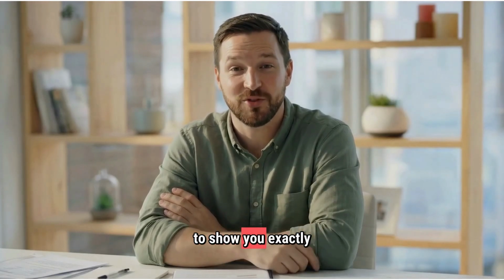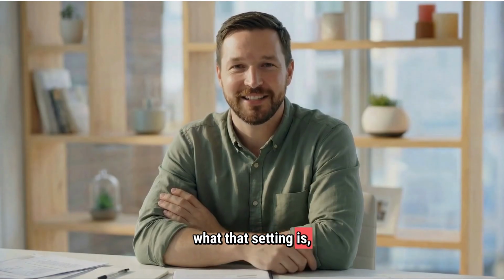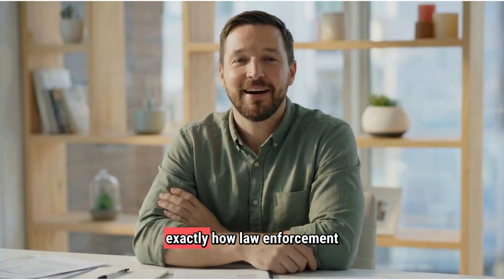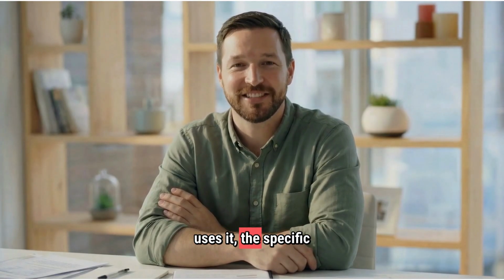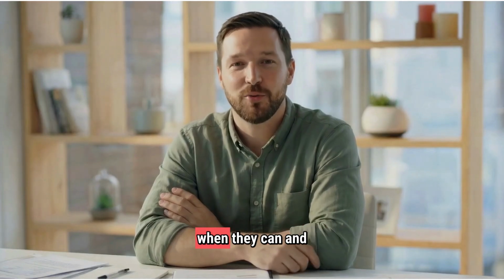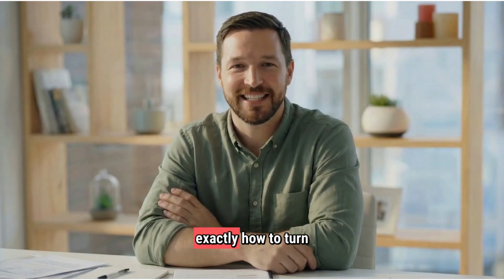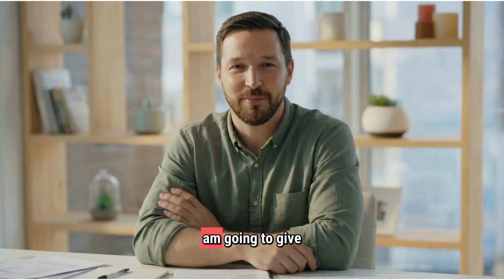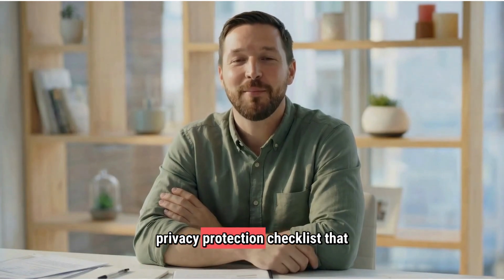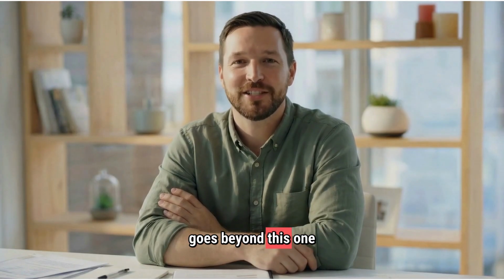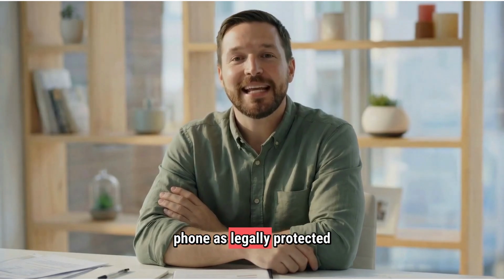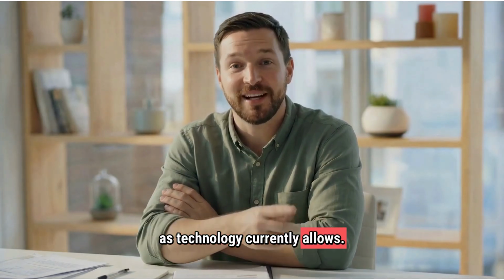Today, I am going to show you exactly what that setting is, exactly how it works, exactly how law enforcement uses it, the specific legal cases that established when they can and cannot use it, and exactly how to turn it off on both iPhone and Android in under 60 seconds. Stick around for the final section because I am going to give you a complete phone privacy protection checklist that goes beyond this one setting and makes your phone as legally protected as technology currently allows.